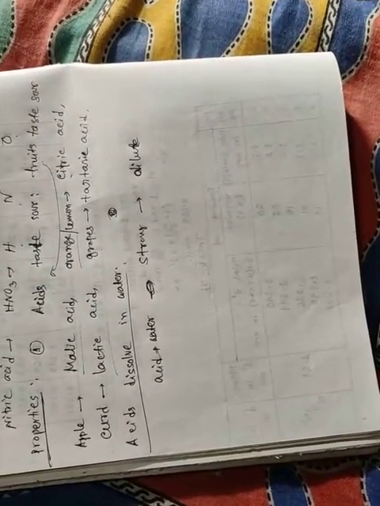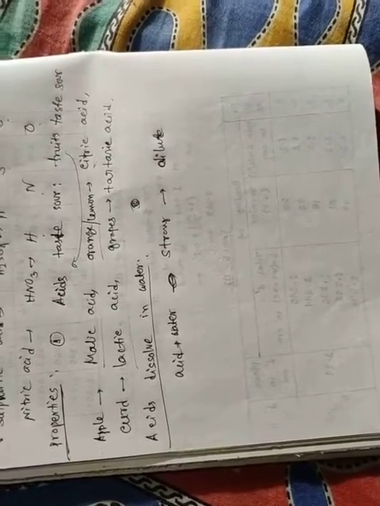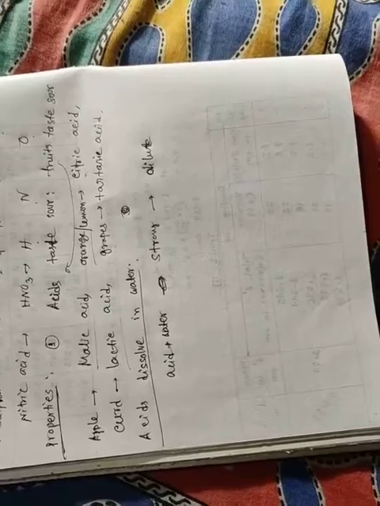Strong means very effective, but dilute means the power is very low. You see, when we add sugar in water, at first the taste is very low sweet. Then we add more sugar and the sweetness becomes very high. So when sweetness is low, that is called a dilute solution. If the sweetness becomes very high, that is called a strong solution. So dilute means power is very low, strong means very effective, very powerful.